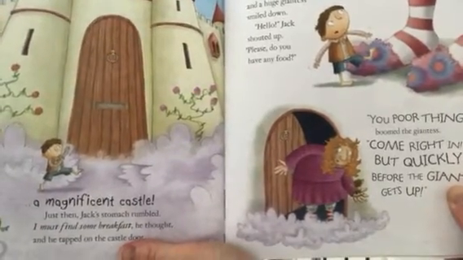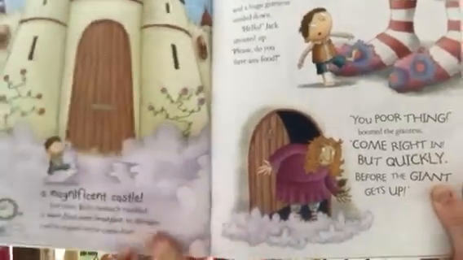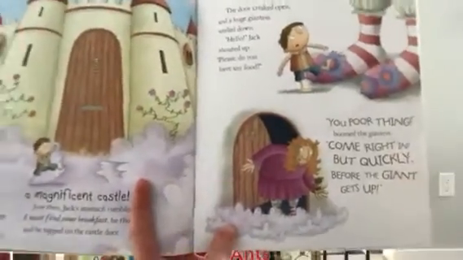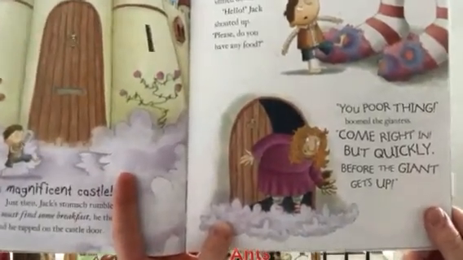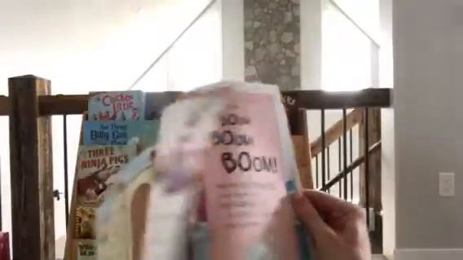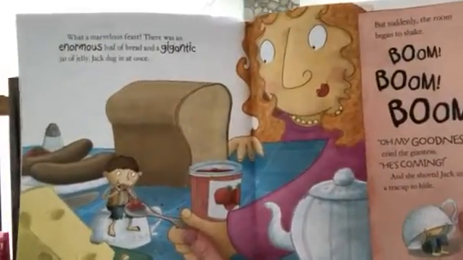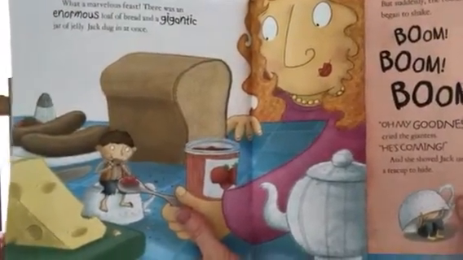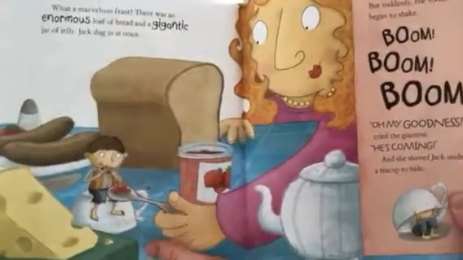"Hello," Jack shouted up. "Please, do you have any food?" "You poor thing," boomed the giantess. "Come right in, but quickly, before the giant gets up." What a marvelous feast! There was an enormous loaf of bread and a gigantic jar of jelly. Jack dug in at once.